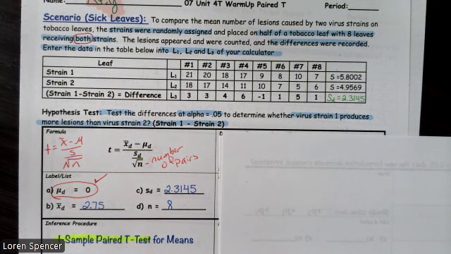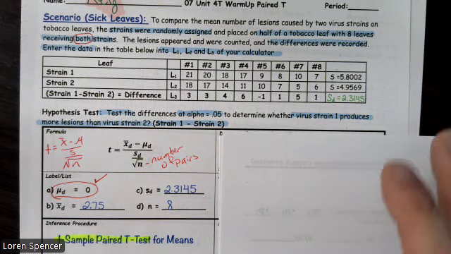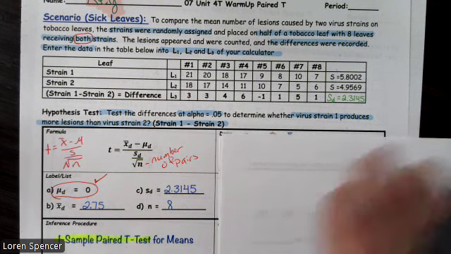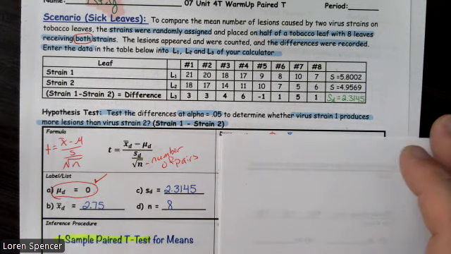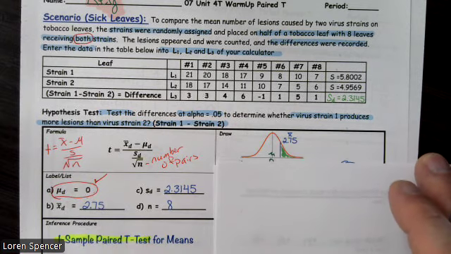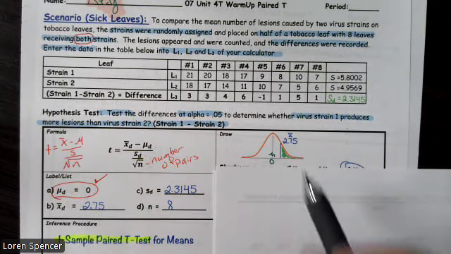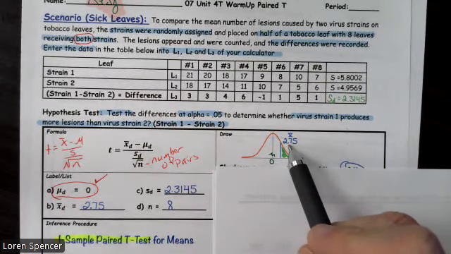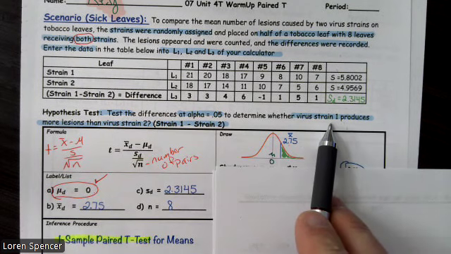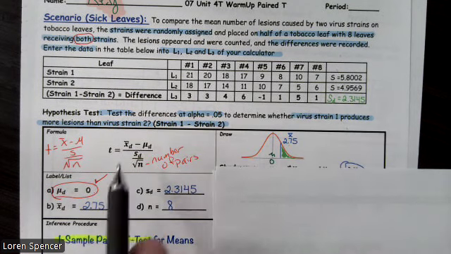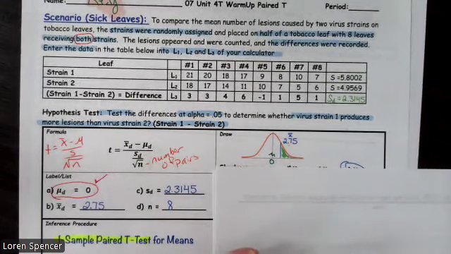Okay, so when we go to draw this, we know we're going to be centered on our mean because it's a hypothesis test, and all hypothesis tests are centered on our mean. Our mean is assumed to be 0, so we're going to be centered on 0. And in this case, we ended up with an x bar of 2.75. They said they want to see that strain 1 produces more lesions than strain 2.